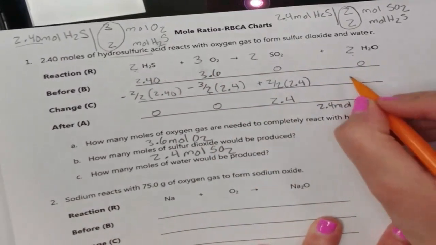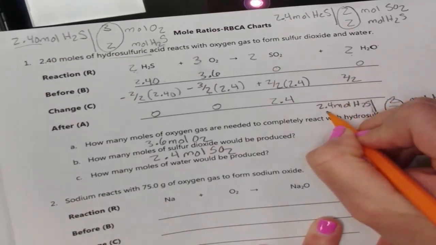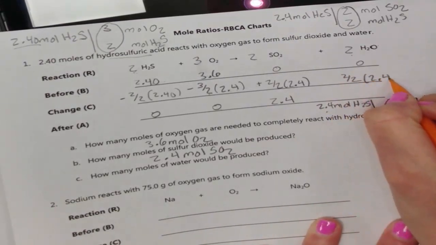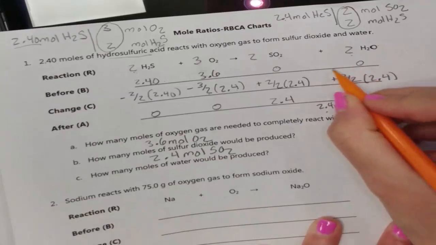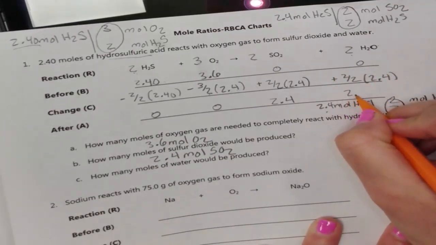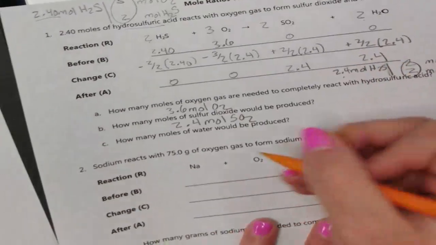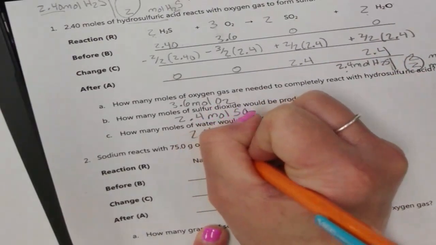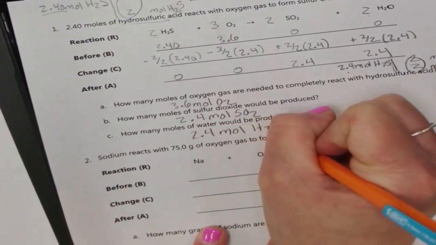So here's my ratio, 2/2 times my 2.4. And again, this is a product. I'm making products, so 0 plus this value is also 2.4. So I would also make 2.4 moles of water. So let's look at our Rebecca chart.